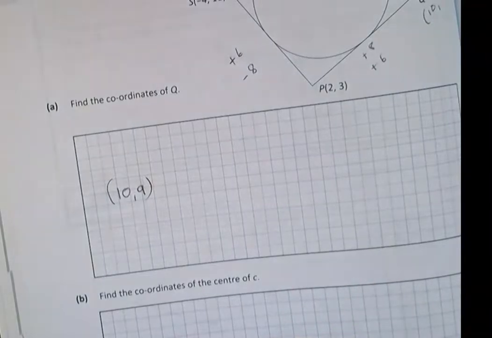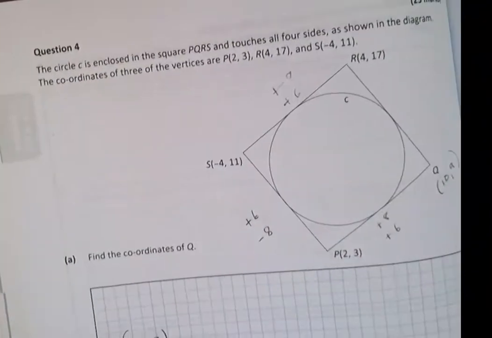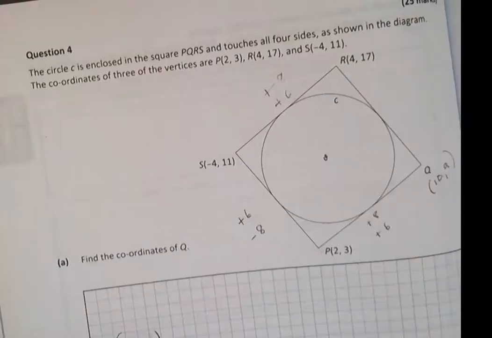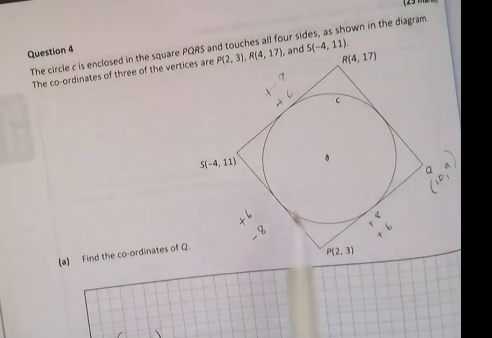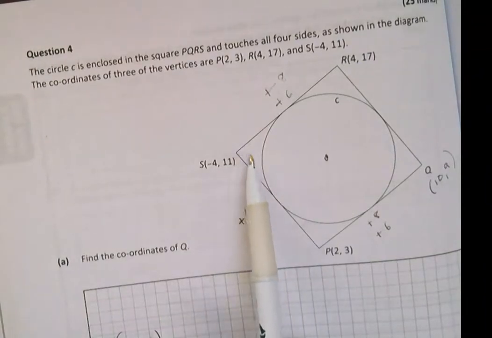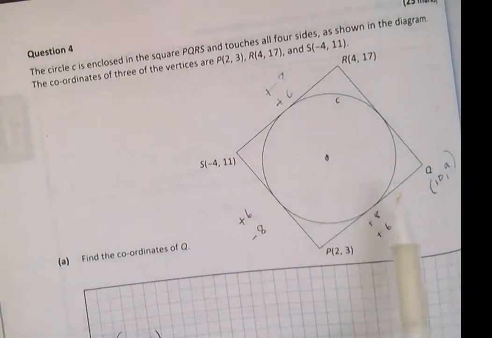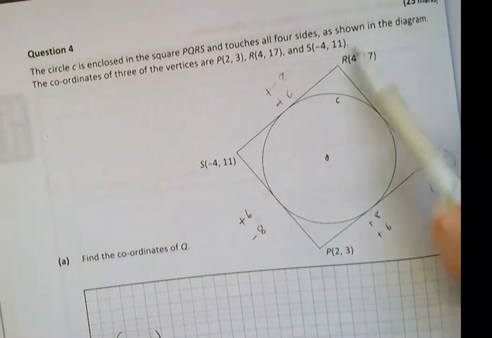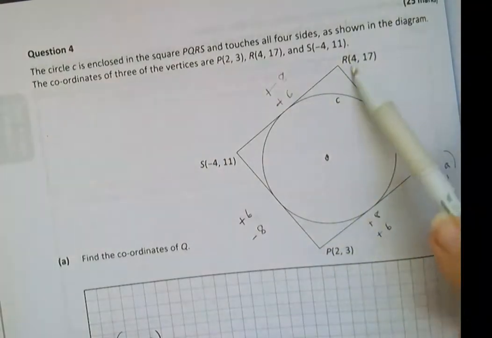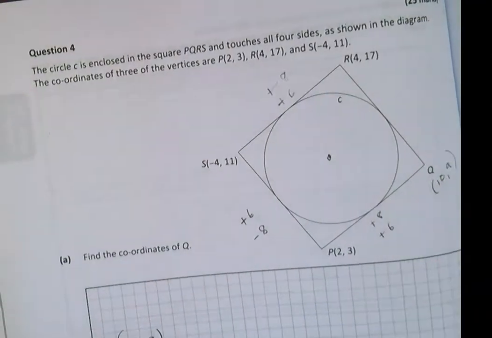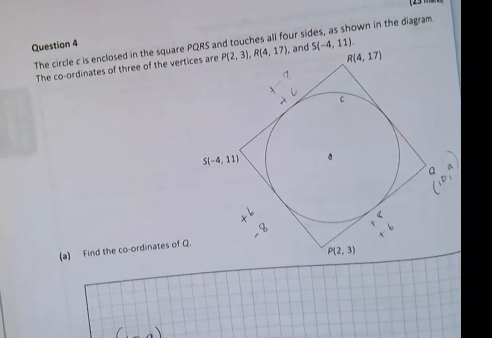Find the coordinates of the center of C. So if you look back at the picture again, you were trying to find the center of C. In terms of what you're doing, your center of C would be the midpoint of the diagonals. If you choose two of the diagonals and get the midpoint, I would advise choosing R and P because they gave you both of those points, in case you made a mistake getting your Q. But you could have done it with Q either. So you are getting the midpoint between R and P.